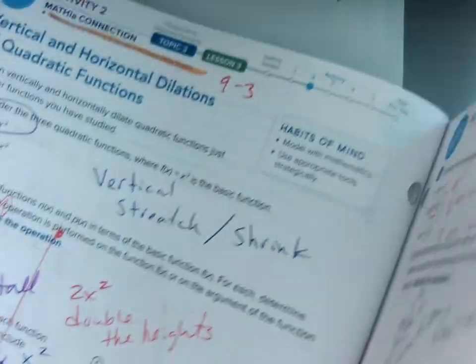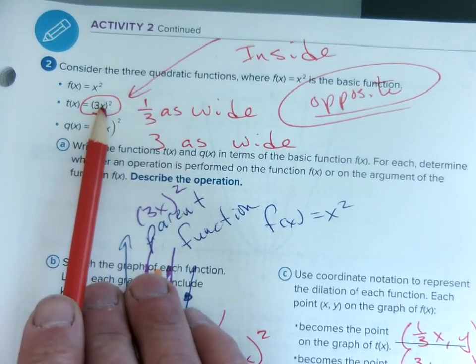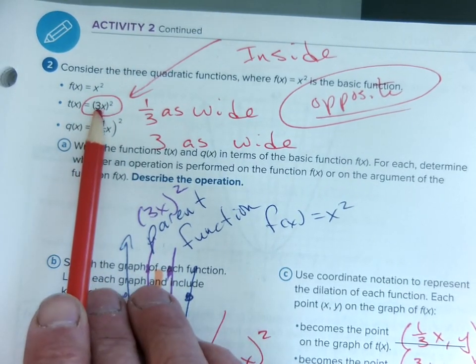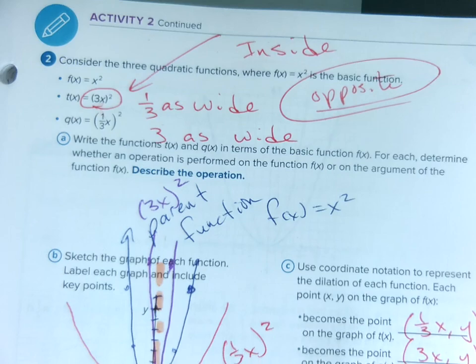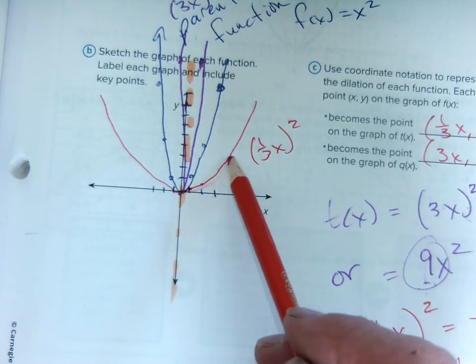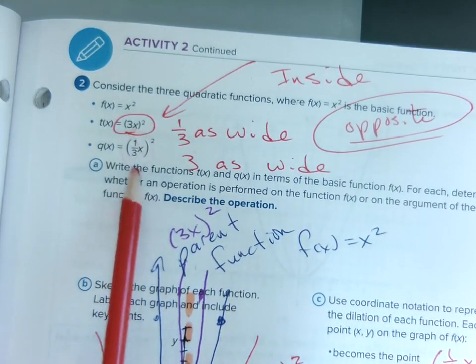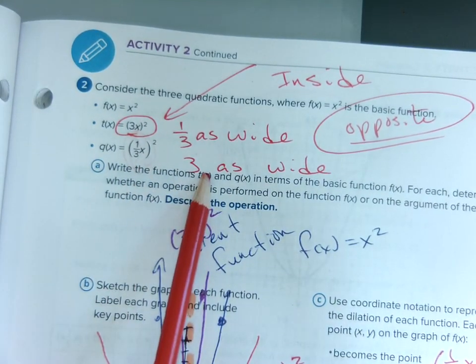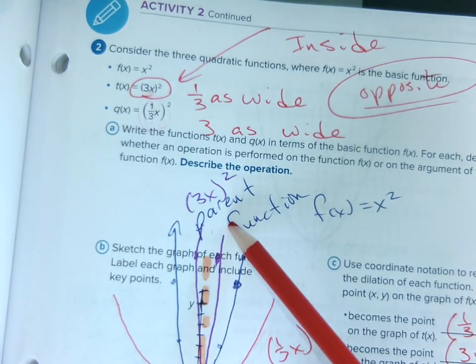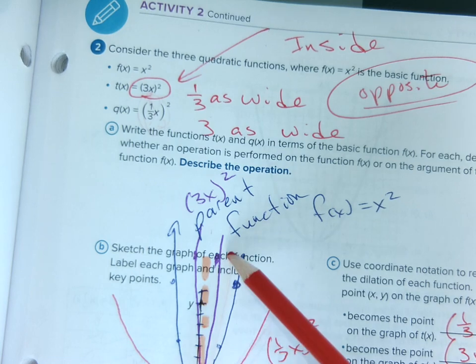Now, the other one's a little bit confusing because we always know that if it's anything on the inside, you're going to do the opposite. So this is actually going to be 1/3 as wide. So if I take a look at this one right here, it's wider, right? It's not taller, but it's wider, okay? And then this one, 1/3 on the outside, is 3 times as wide. So here's the one that's 3 times as wide. Oops, there's my 3 times as wide. There's my 1/3 as wide, okay?